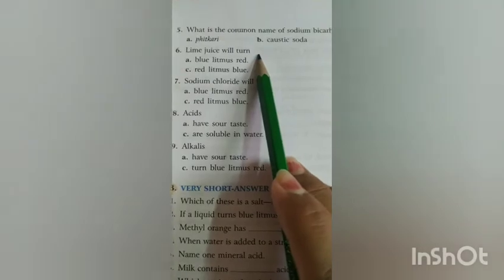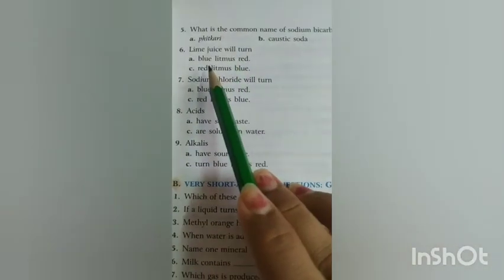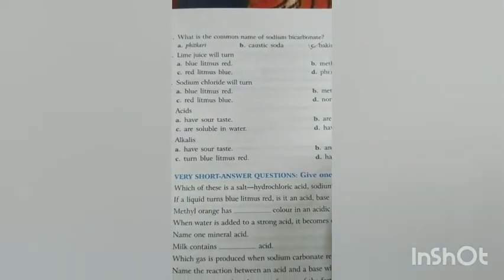Right? Now moving further, what does question 6 say? Lime juice will turn what? Blue litmus red, or methyl orange yellow, or red litmus blue, or phenolphthalein pink? So the answer is blue litmus paper into red. How? Because lime juice contains citric acid. Lime is a citric fruit.